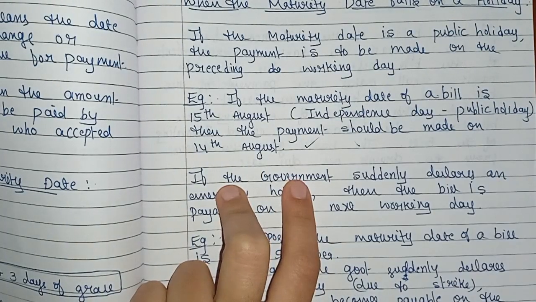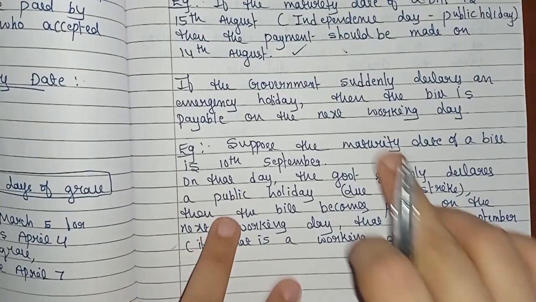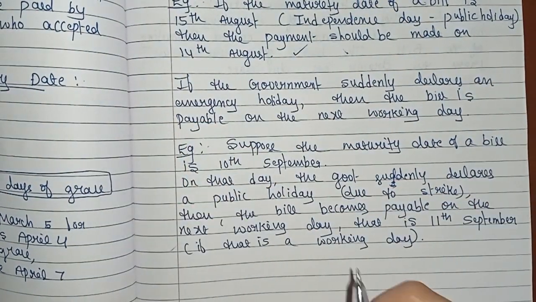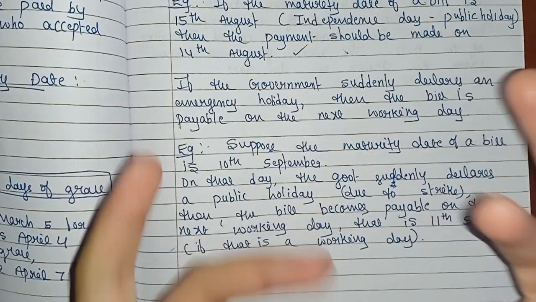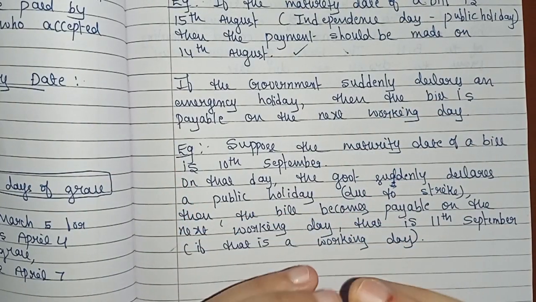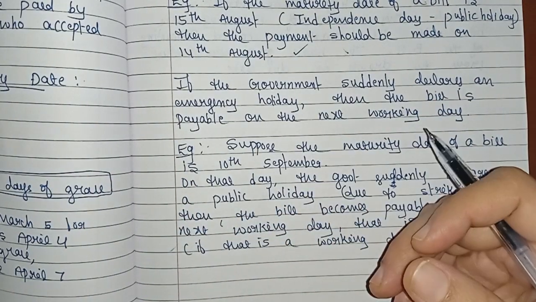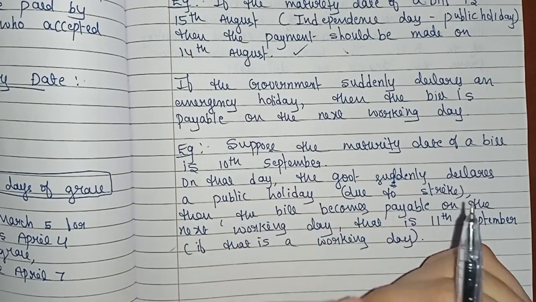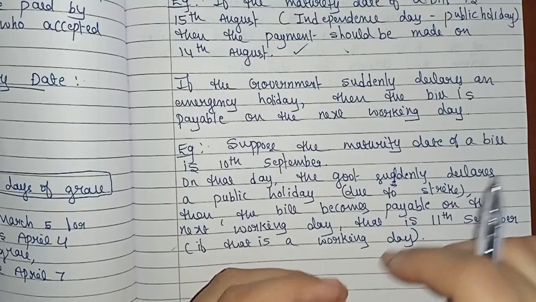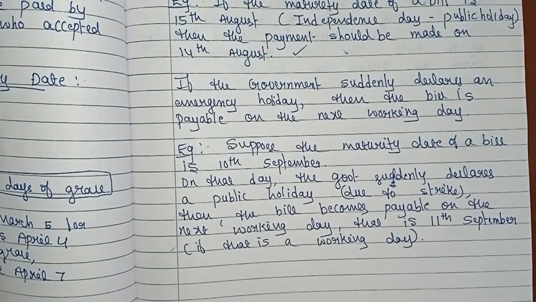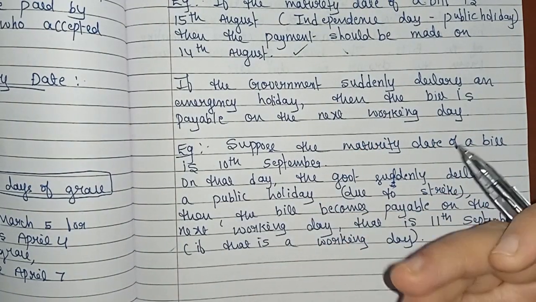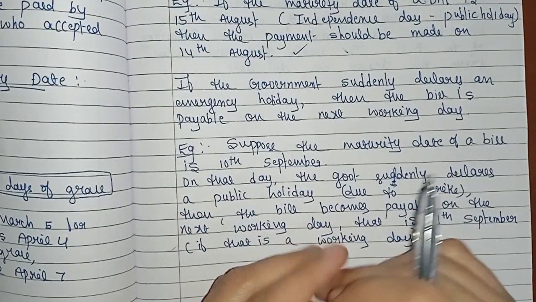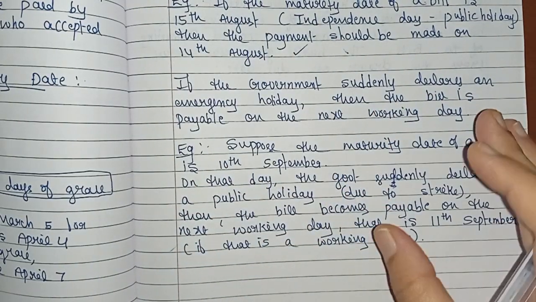Clear? This point is clear, right? Now, next one. If the government suddenly declares an emergency holiday, due to any strike, then the bill is payable on the next working day. If it is a public holiday, the bill is payable on the preceding working day. But if the government suddenly declares an emergency holiday due to any strike, then the bill is payable on the next working day. Remember this.